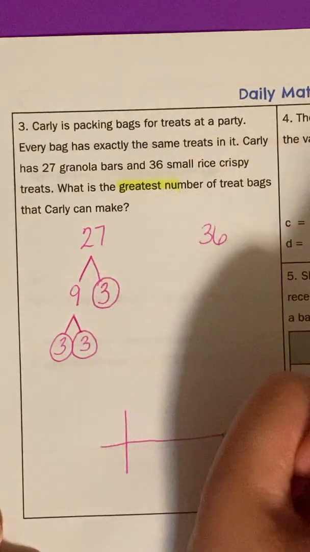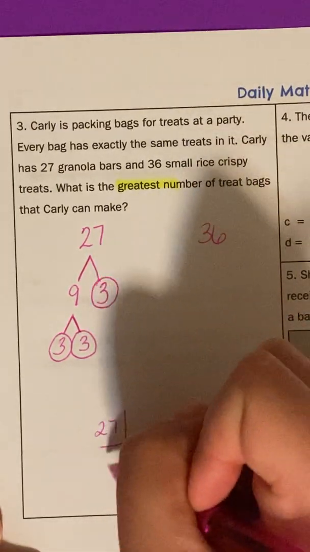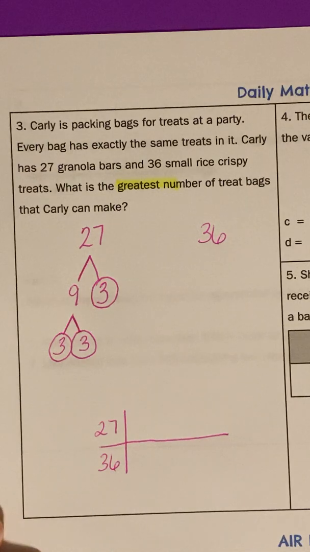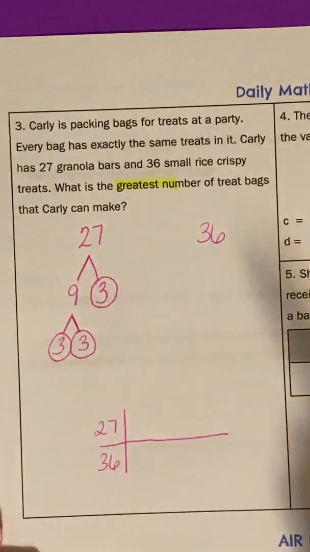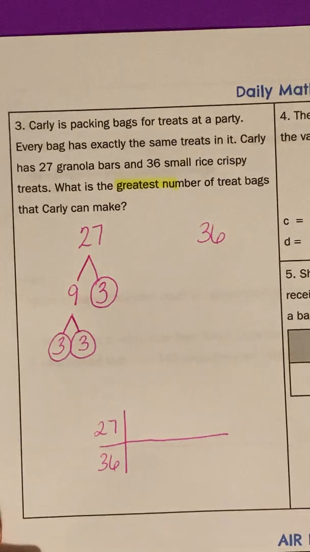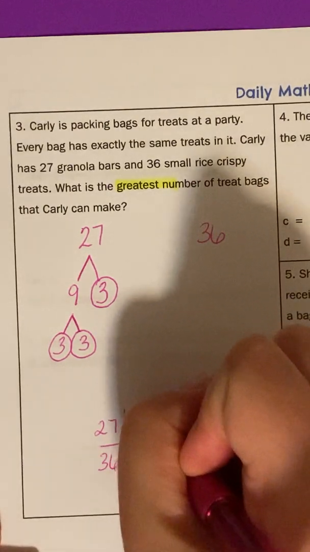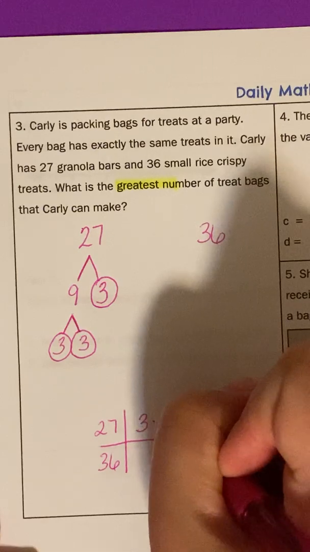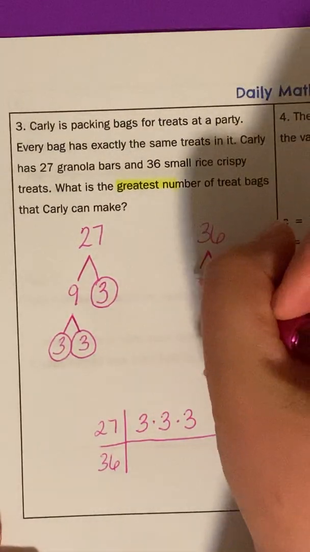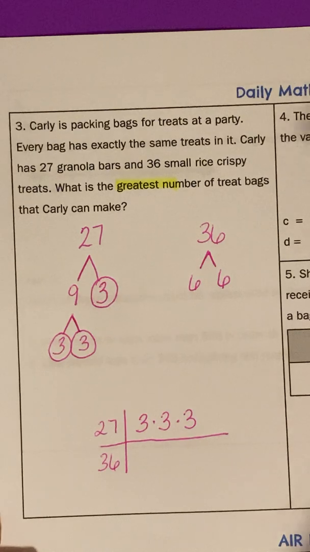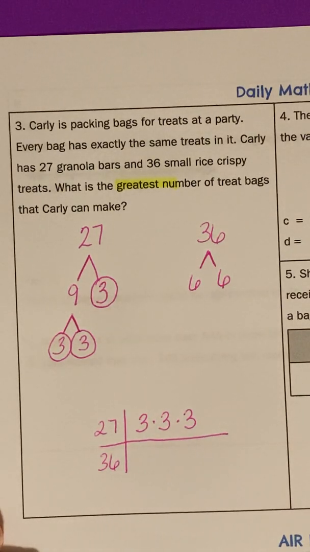I'm going to draw my little table down here so we can match the socks. 27 and 36. Now, you should be writing this on your separate sheet of paper or your scrap paper. The prime factorization down here: 3 times 3 times 3. They're all the same number, so we don't need to write them from least to greatest. So 3 times 3 times 3 is 27. All right, now let's do 36. When you break it down, we can do 6 times 6. You can do other combinations as well. You could do 2 times 18. That could give it to you as well.